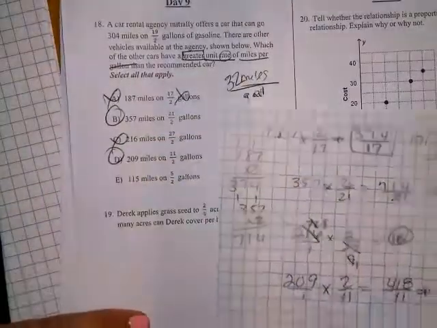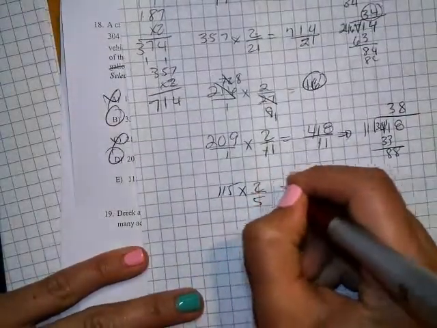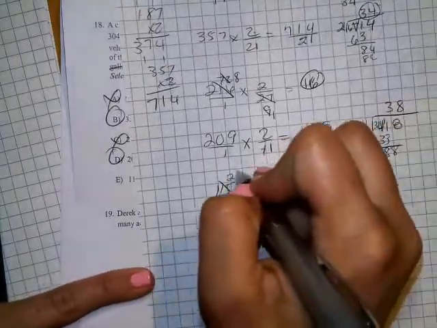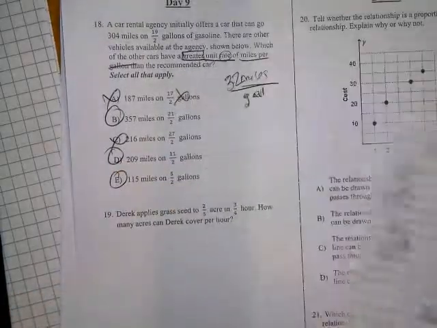88 gives me 38, so answer choice D is an answer. 115 times 2 over 5 is 23. 23 times 2 is 46. E is also an answer choice.